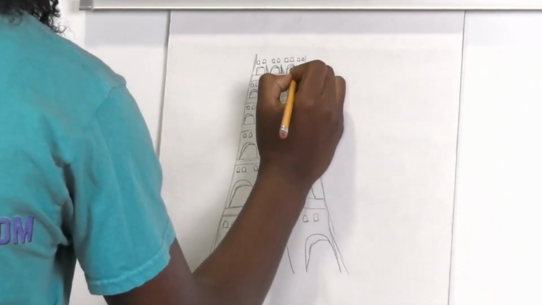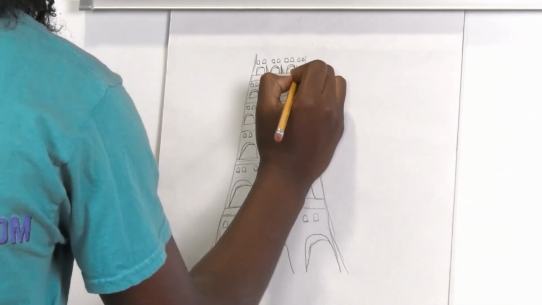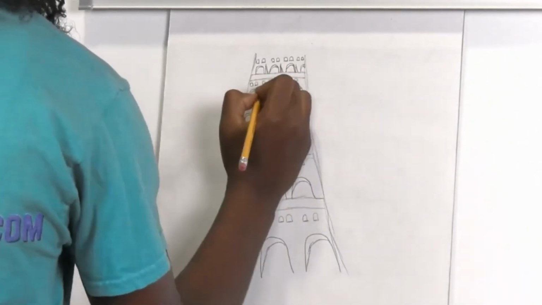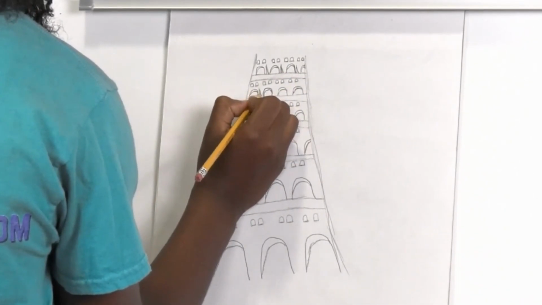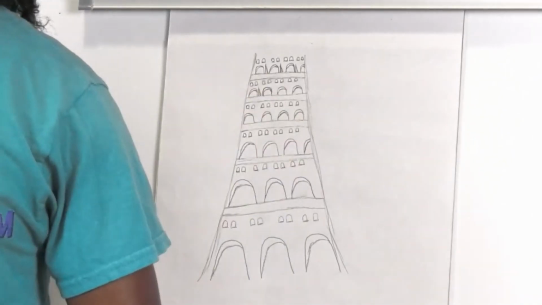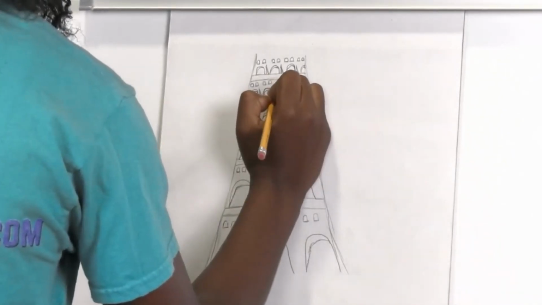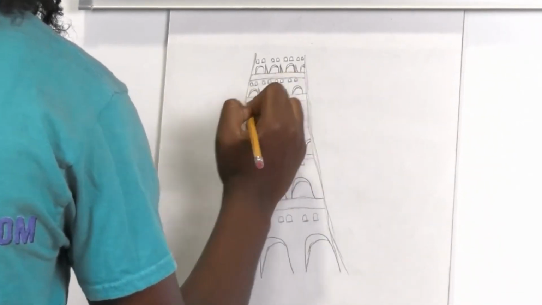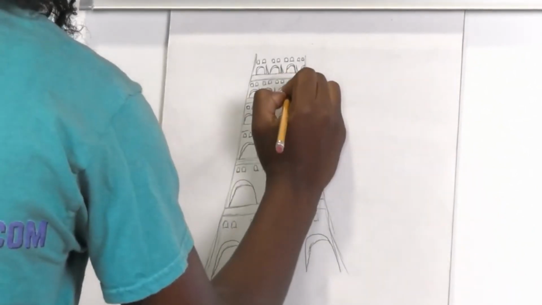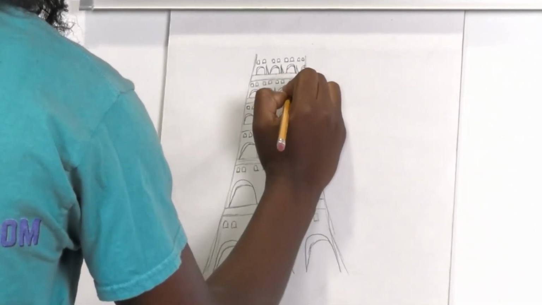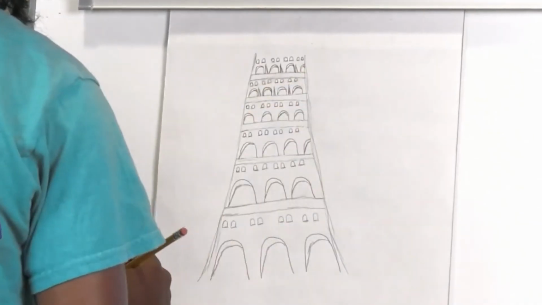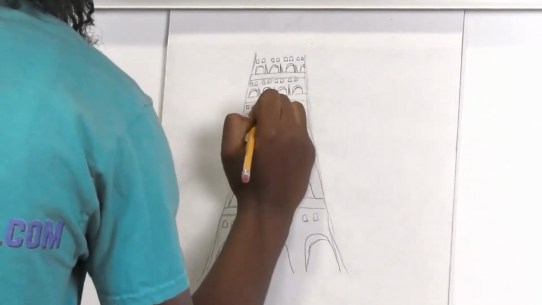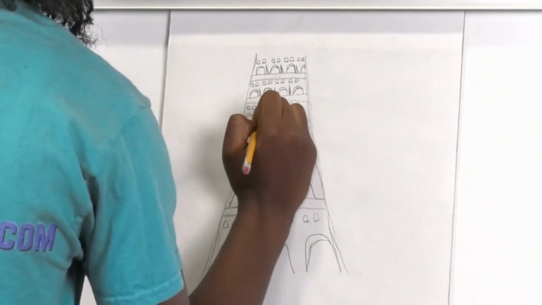Up, down, and a little mark. And little mark. Okay, it's just the section off each window.